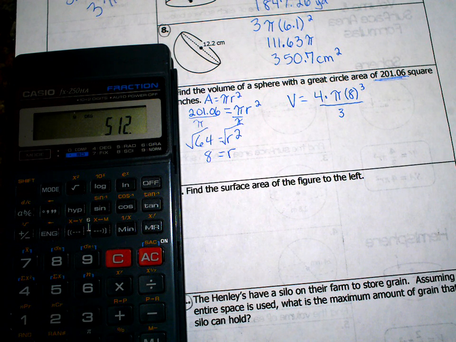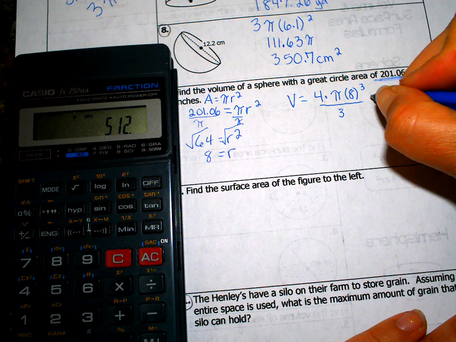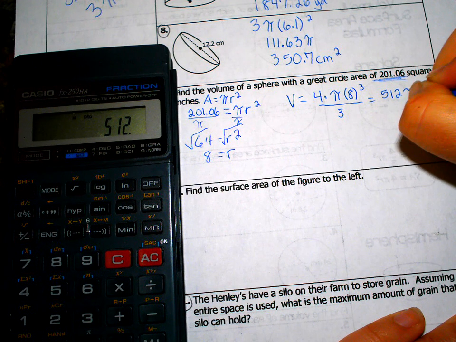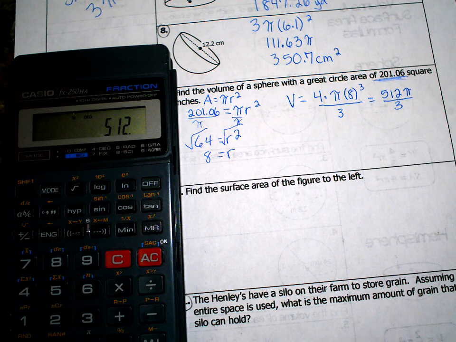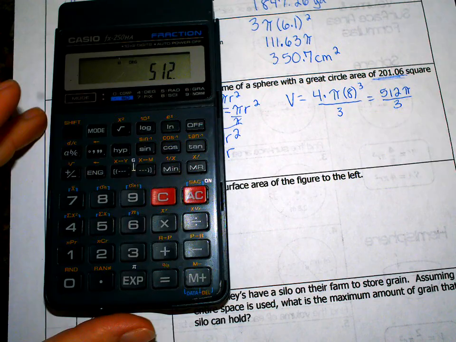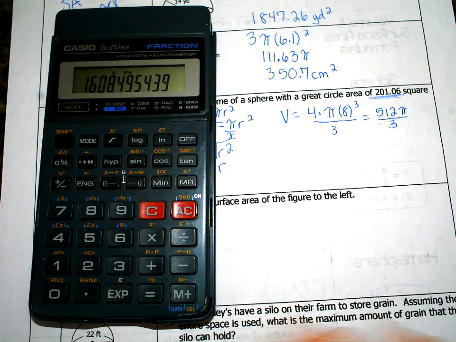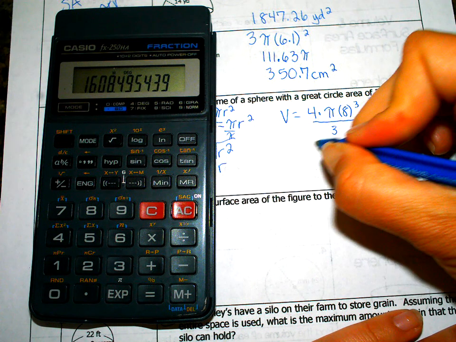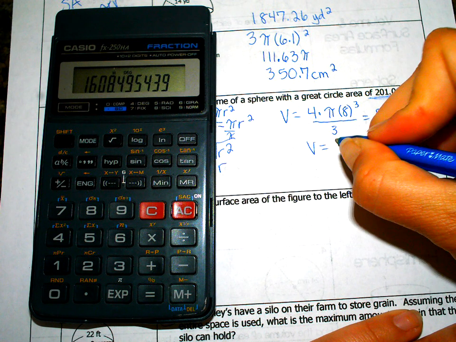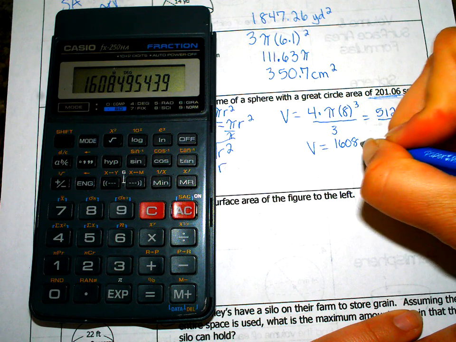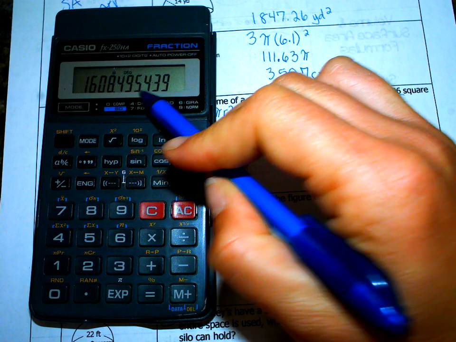That's 512 pi divided by 3. Okay, 512 times pi. It works normal that time. 1608.495, guys. That's like 0.5.